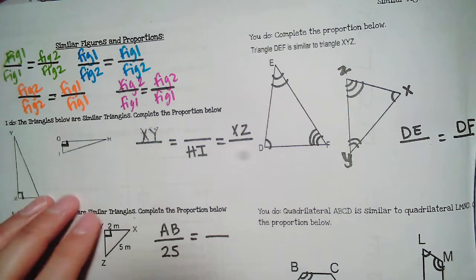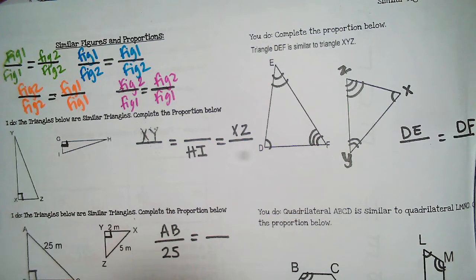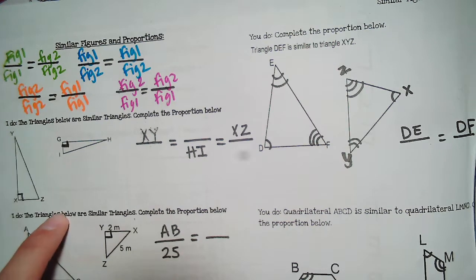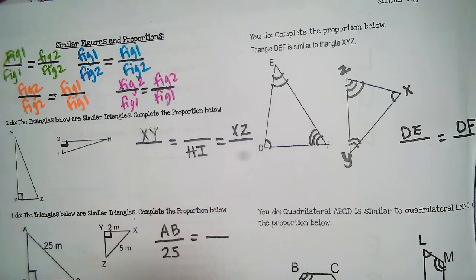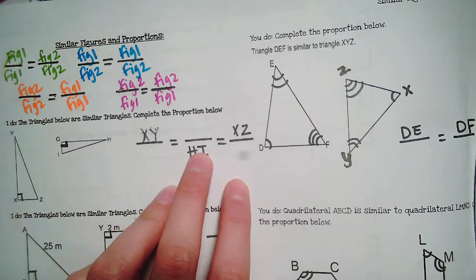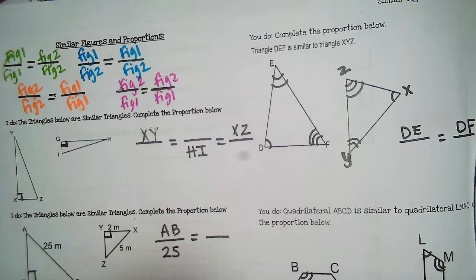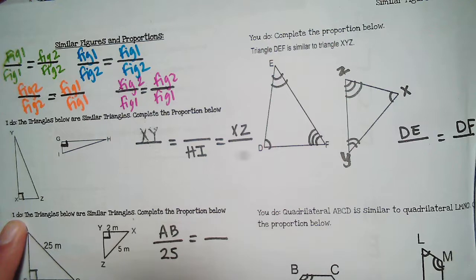Every time we do one of these examples, you have to have your stack made. So there's no excuse. Do not ask me for help if I don't see your letters stacked, and at least a blank proportion if it's not already given to you. So I'm going to go ahead and start.